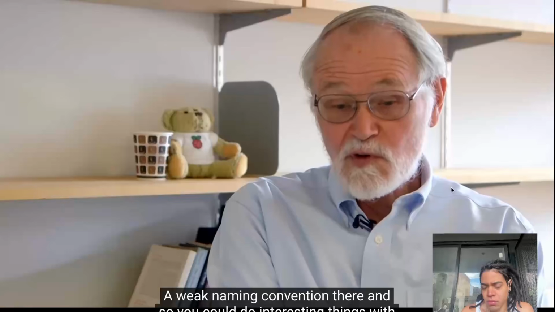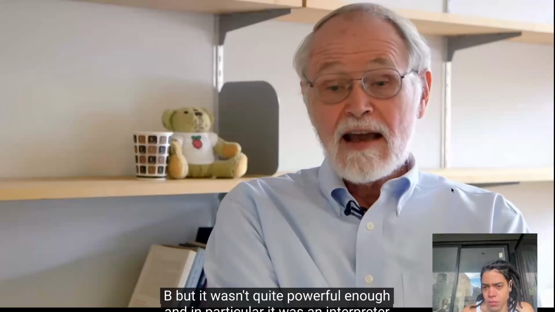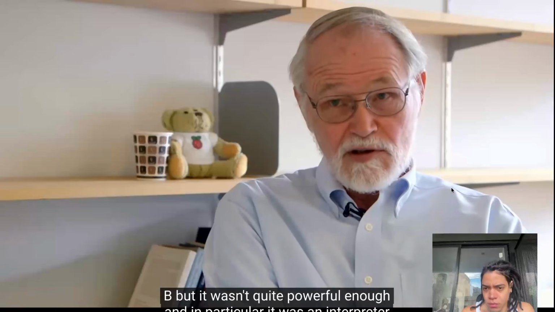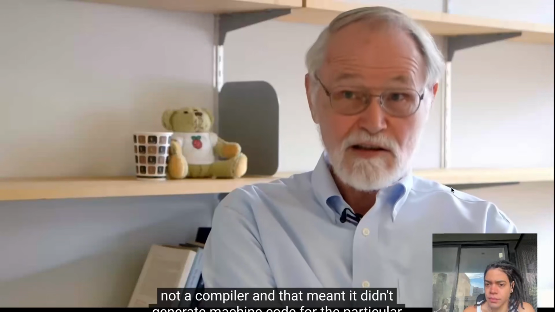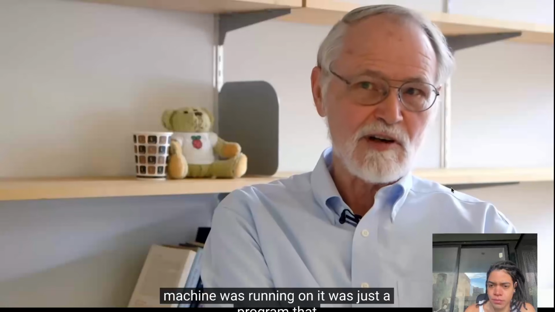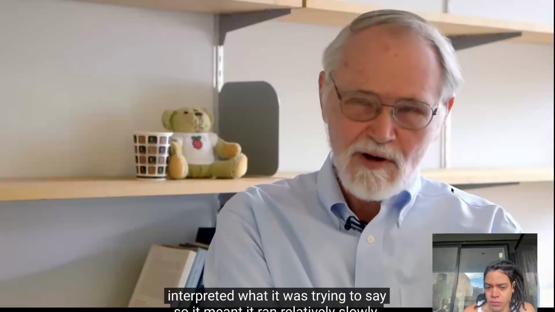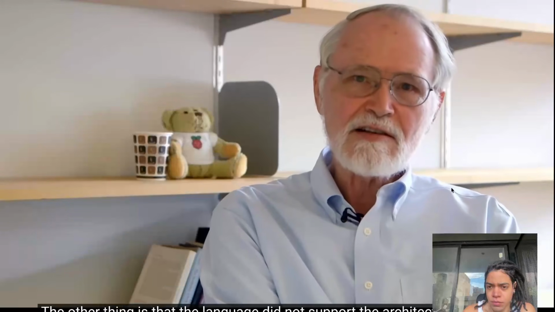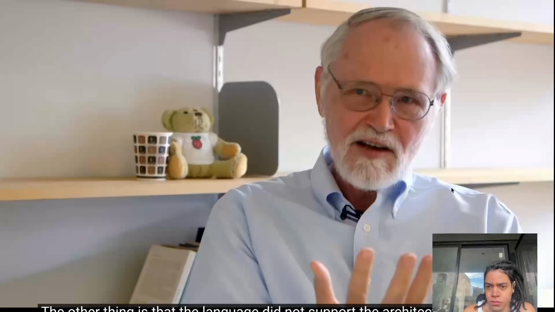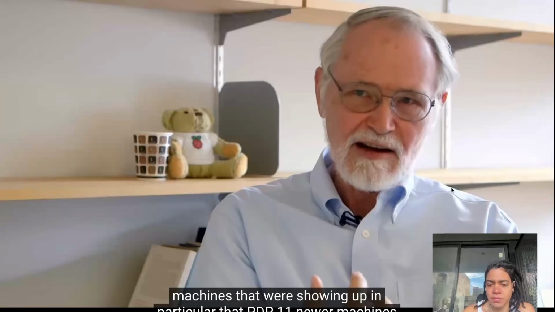And so you could do interesting things with B, but it wasn't quite powerful enough. In particular, it was an interpreter, not a compiler. That meant it didn't generate machine code for the particular machine it was running on. It was just a program that interpreted what it was trying to say, so it ran relatively slowly. The other thing is that the language did not support the architecture of newer machines that were showing up, in particular the PDP-11.